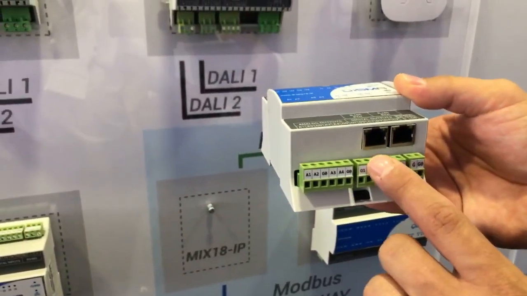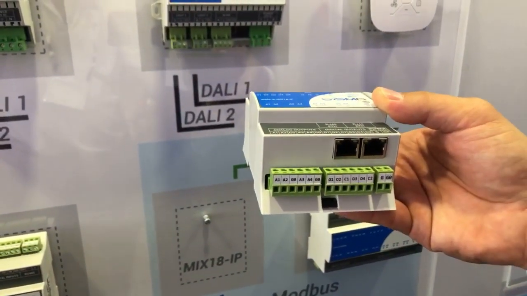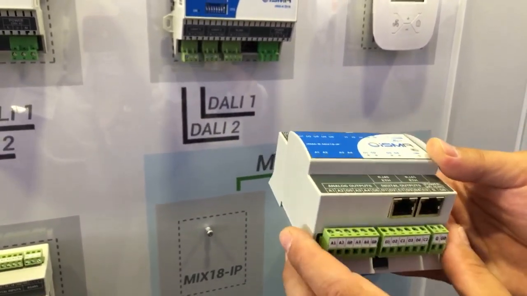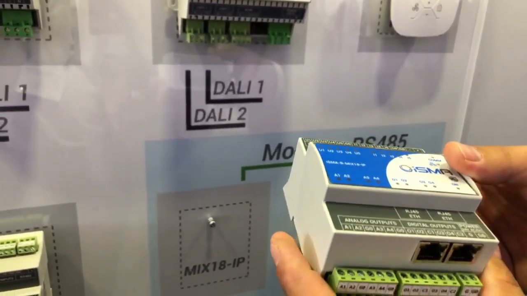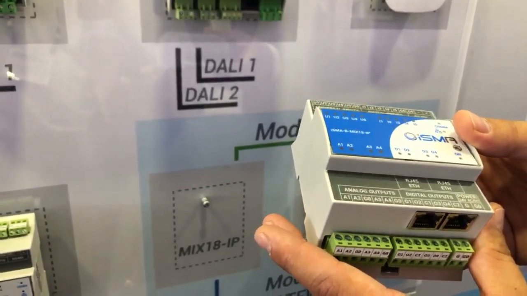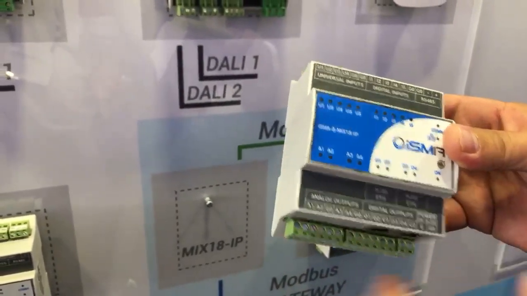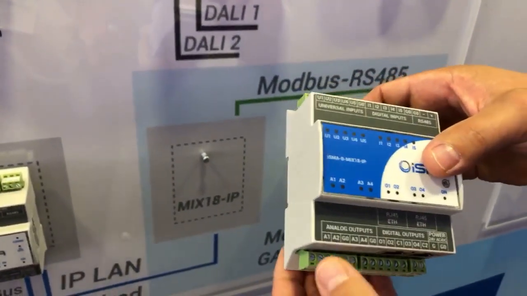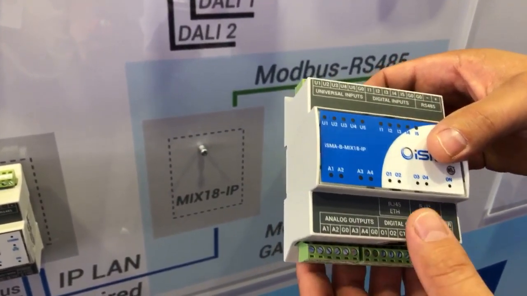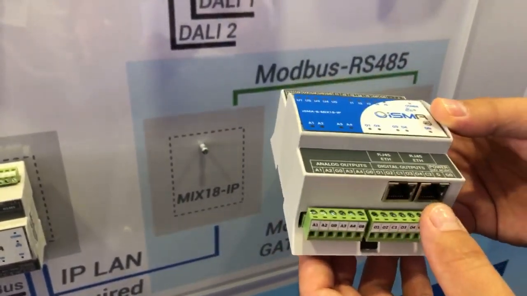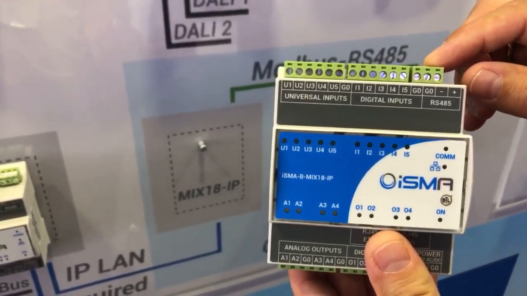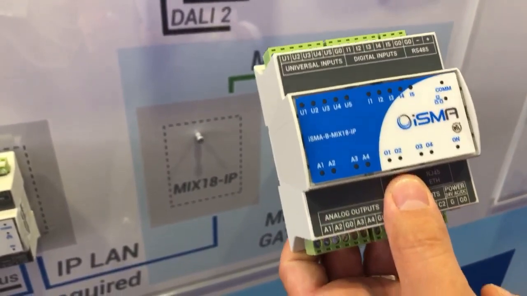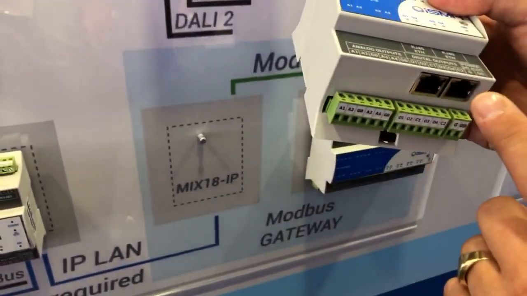It has a built-in switch. So this is one physical interface, but with a switch function built in, so you can go in and go out. It has Modbus and BACnet protocol built in, and 18 inputs and outputs: 5 universal inputs, 5 digital inputs, 4 analog outputs and 4 digital outputs. But the unique function is that because it's IP, it also has RS-485. So in Modbus mode, it works as a gateway, and you can reach that module through IP.